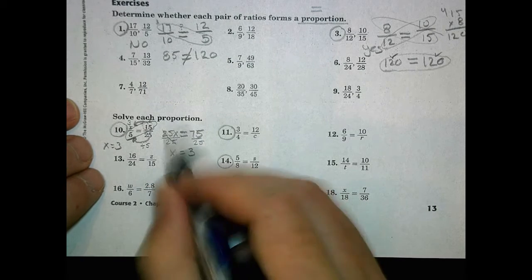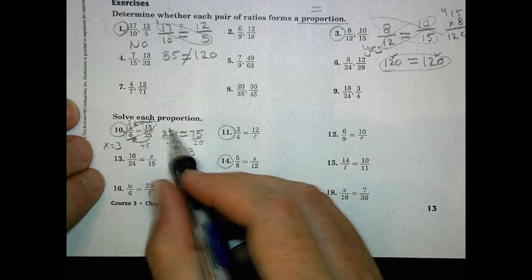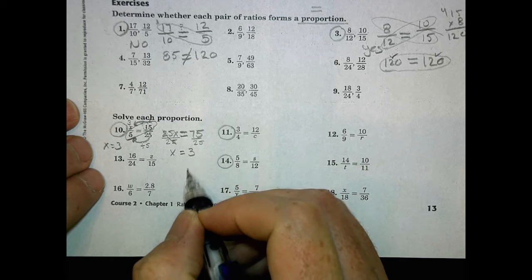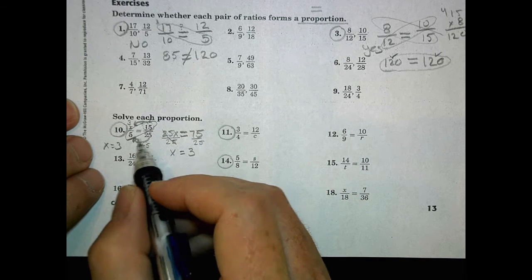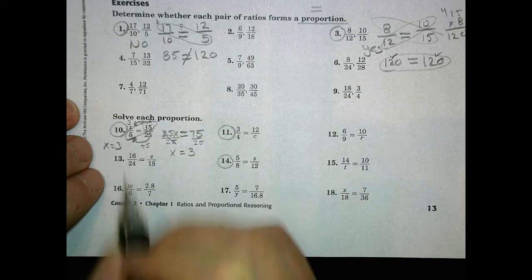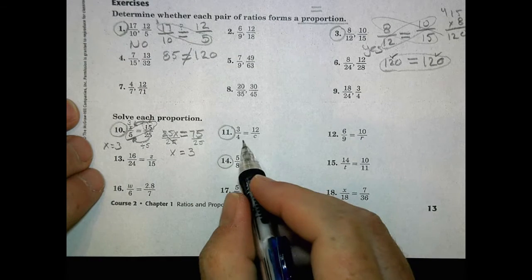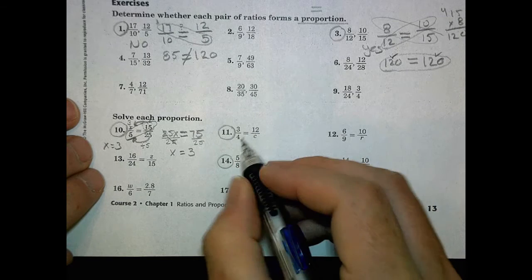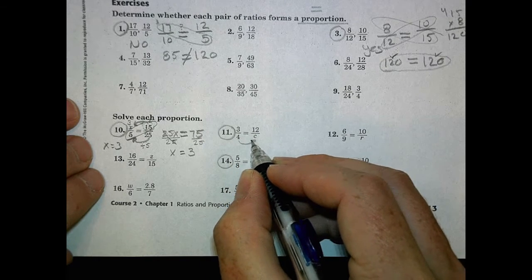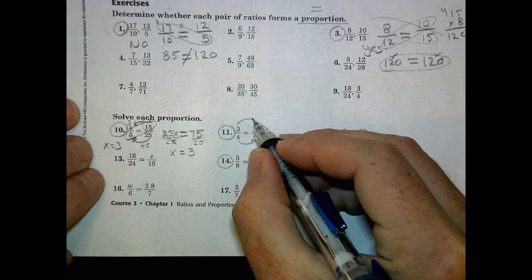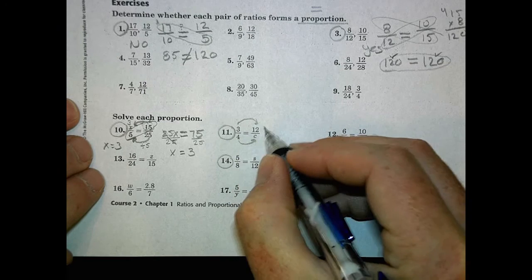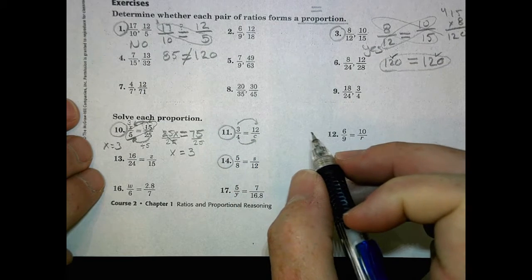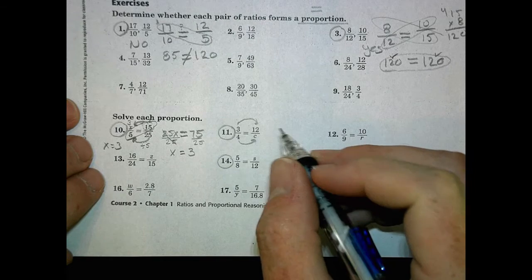Sometimes you can do the algebraic way, where you use the math, set up the equation, and solve for x. But sometimes you can see the relationship between the two ratios that are forming the proportion. Let's look at number 11. This is another example. Can you see a relationship here moving from the number to the variable? When I look on top, is there a relationship between 3 and 12 using multiplication or division that you can see? See if you can see what that is.